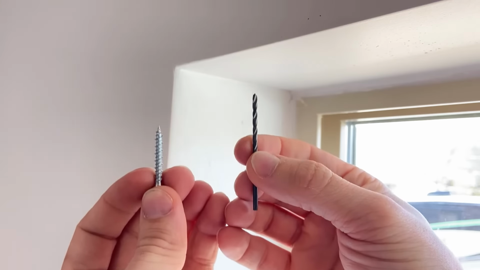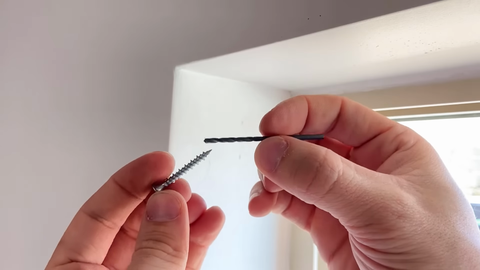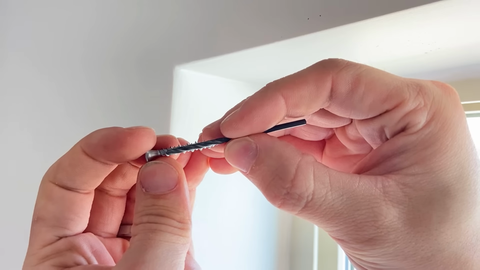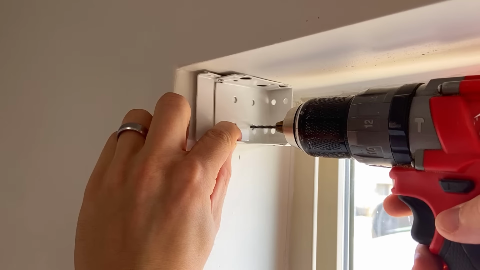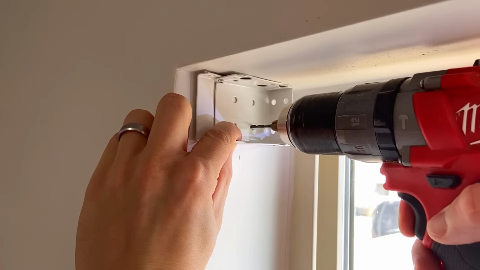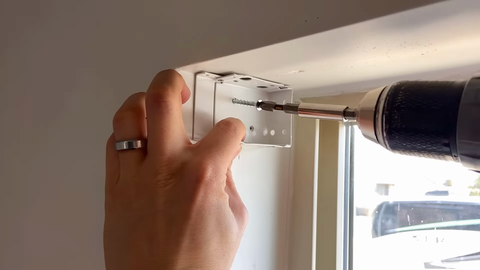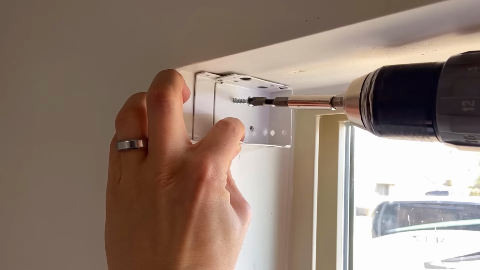This next part is optional, but it can make it a little easier to pre-drill the holes when you're installing the bracket. Just make sure that the drill bit is slightly smaller than the included screws. Now just hold up the bracket and start drilling. Once you're done with that, you can install the screws. I usually like to install about 3 screws, 2 on the side and 1 on the top.